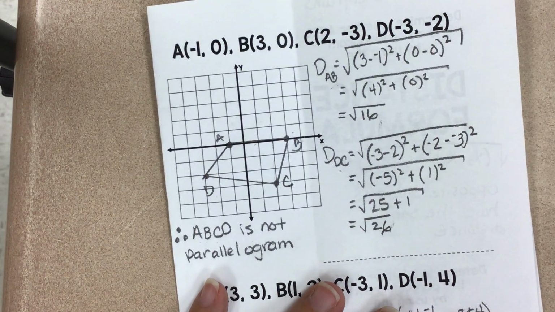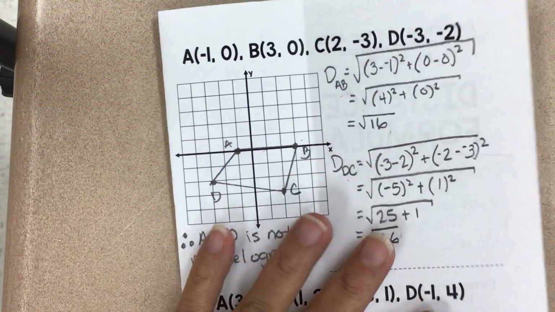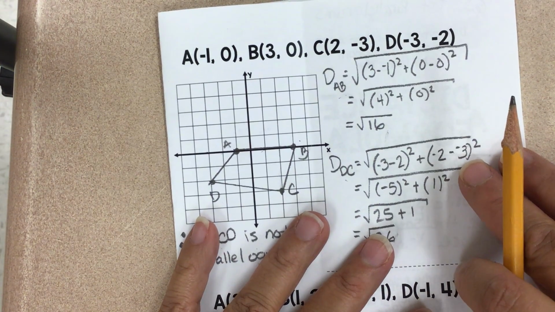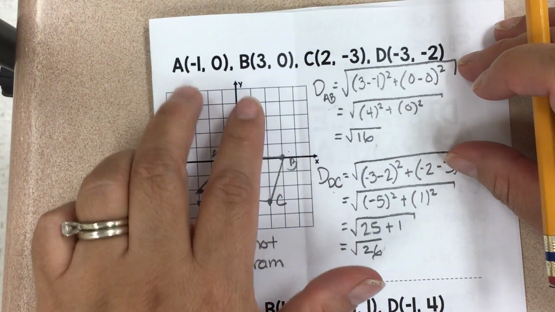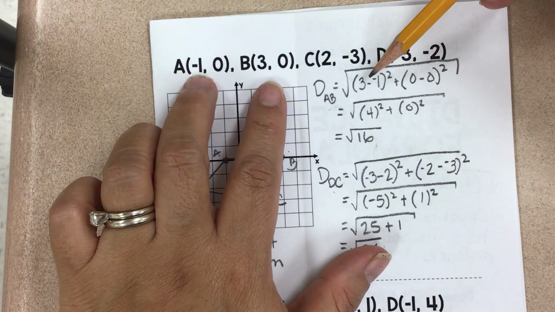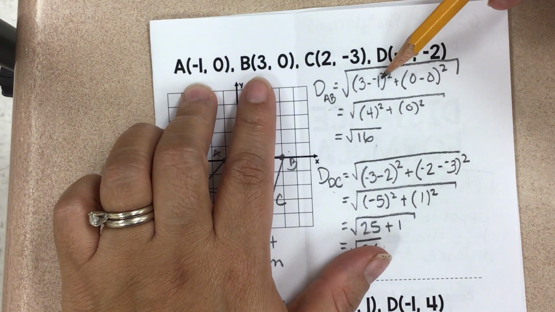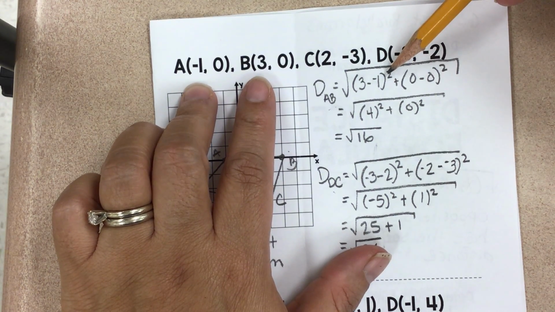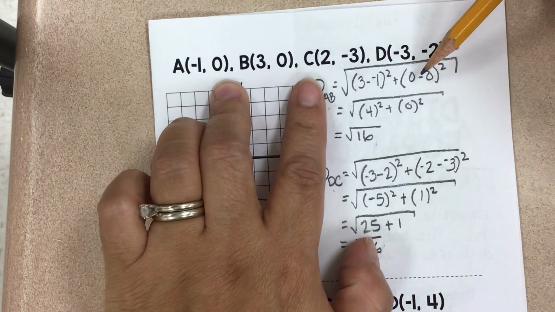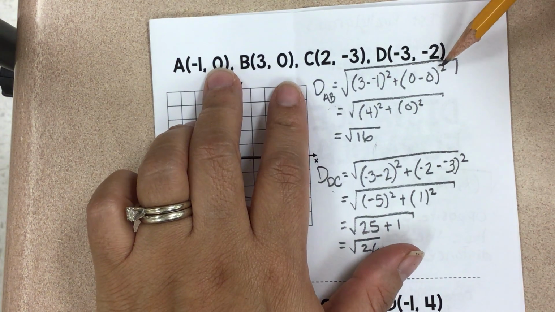Let's say that they were, then I would have to check the other pair of sides with the distance formula as well. Let's take a closer look at how we're supposed to do the distance formula. Let's do AB. First, we're supposed to have the x values. So it's supposed to be 3 minus negative 1, squared is part of the formula, plus the y values, 0 minus 0 squared.